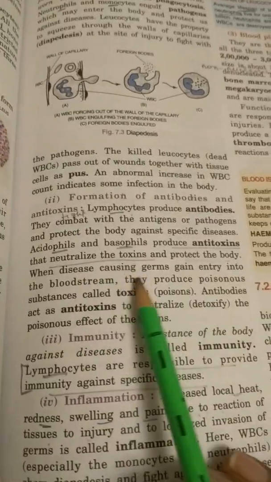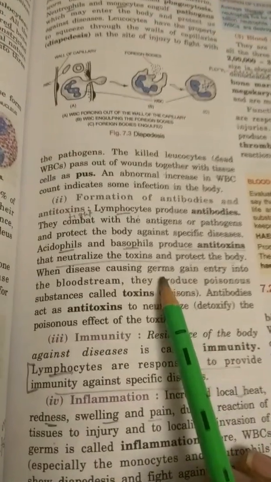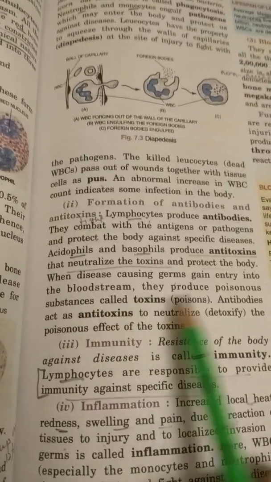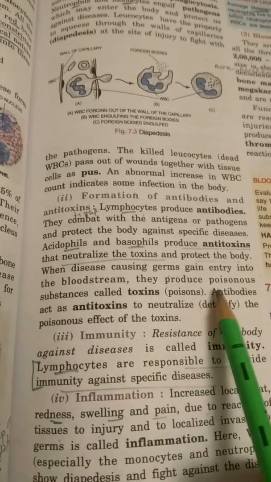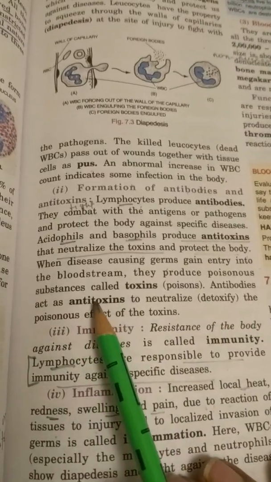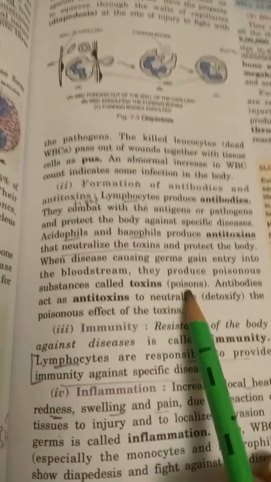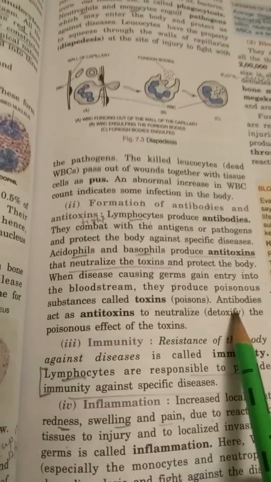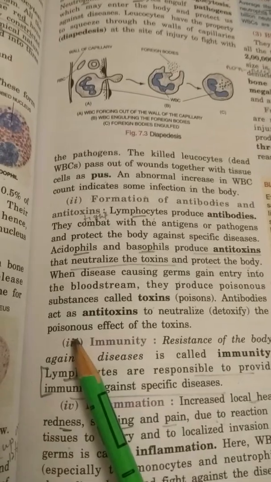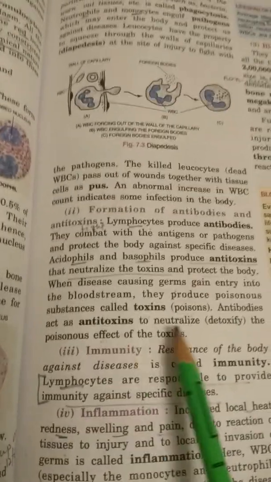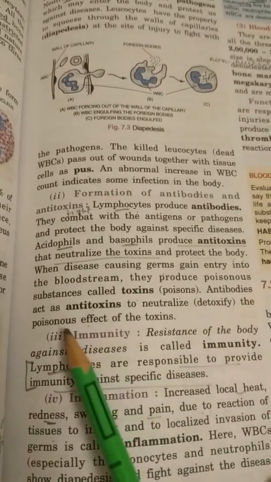When the disease-causing germs get an entry into the bloodstream, these pathogens may produce poisonous substances. These poisonous substances are called toxins, which means poisons. The antibodies in our blood will immediately act as antitoxins in that case to neutralize or detoxify the poisonous effect of the toxins.